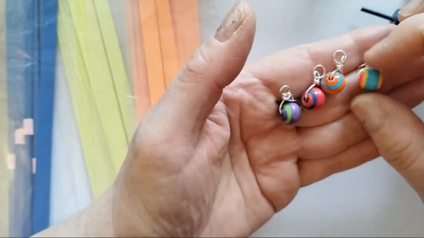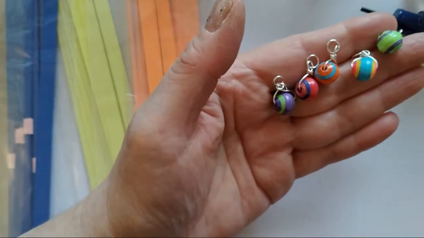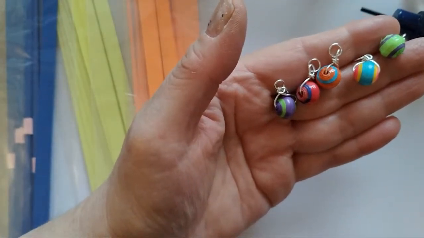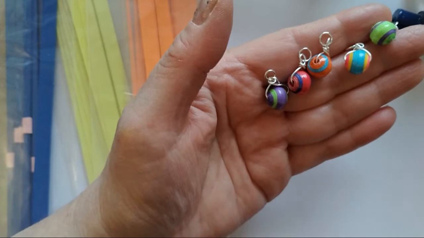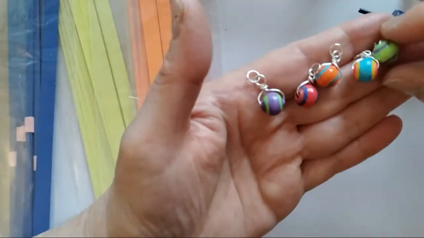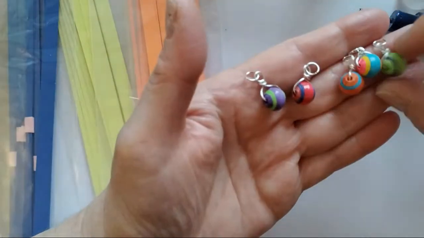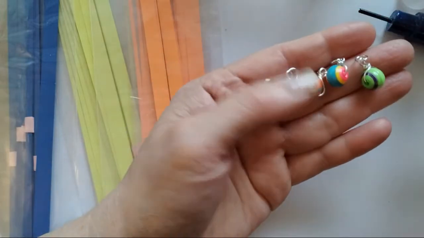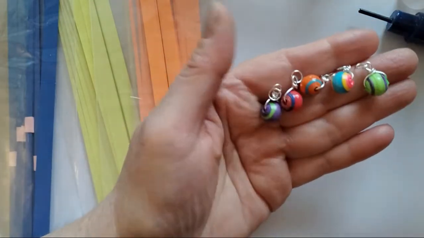I had someone from, oh gosh, where was it? I think it was one of those states or countries, Hawaii or somewhere. And they have never ever seen anything like this in their entire life. And I was like, really? So they bought a whole bunch of them, and I was like, I hope you have fun with them.